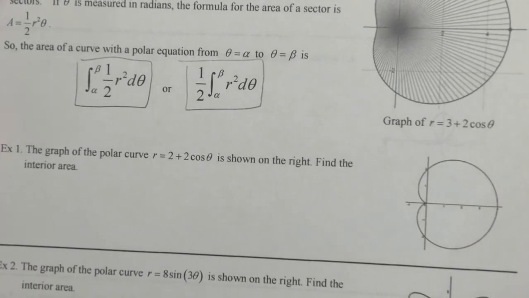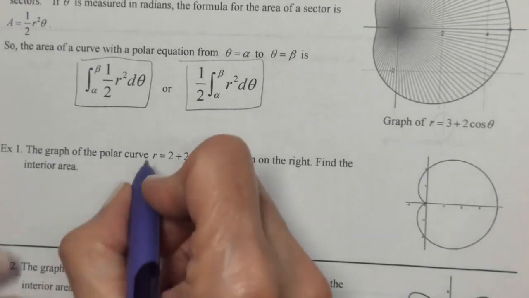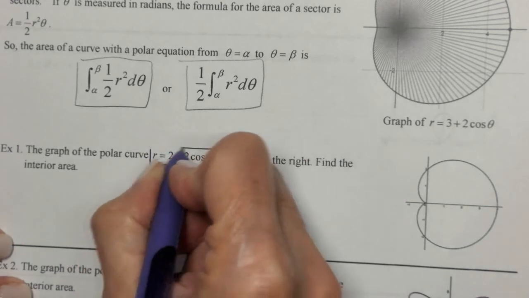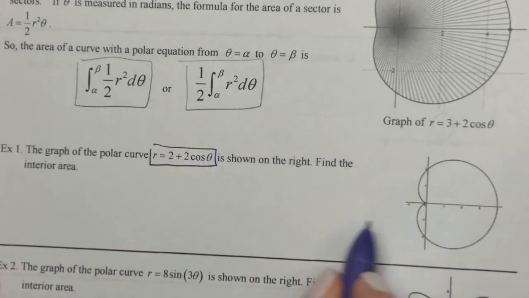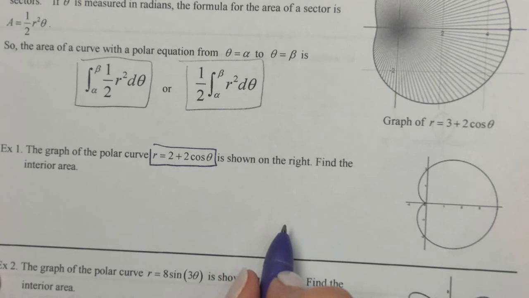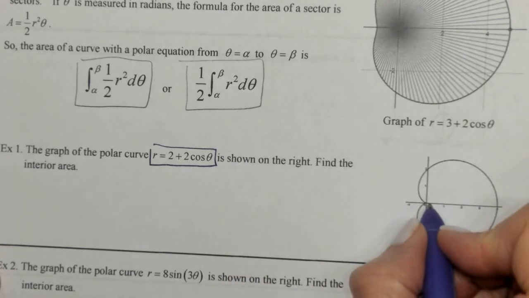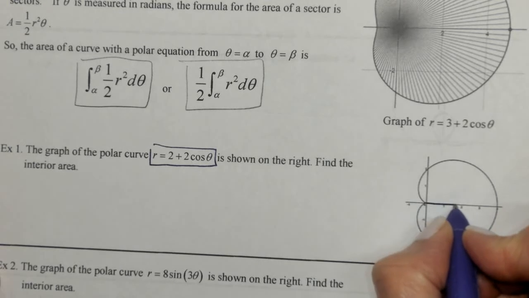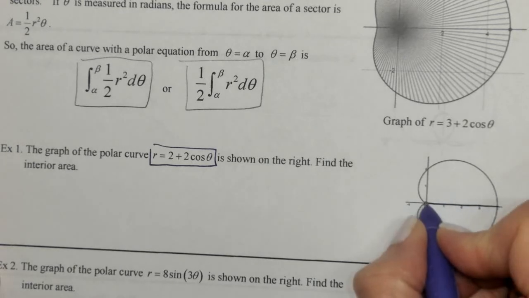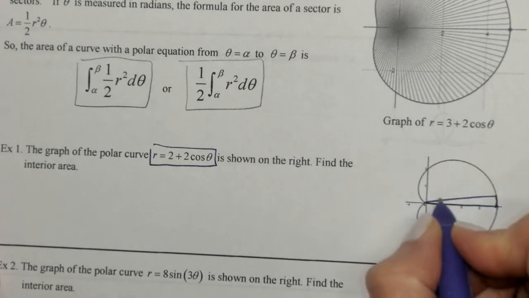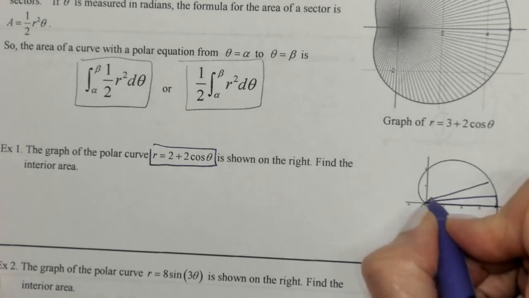The graph of the polar curve r is equal to 2 plus 2 cosine theta is shown on the right. Find the interior area. So here's what I have in my mind. If I start at theta is 0, the first little sector will be here, and then here, and then here, and then we're going to go all the way around.